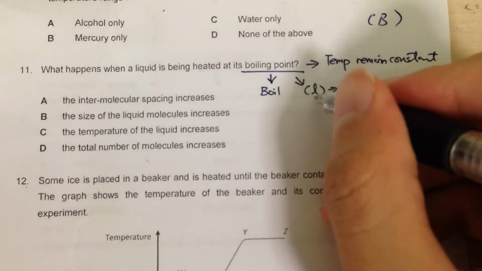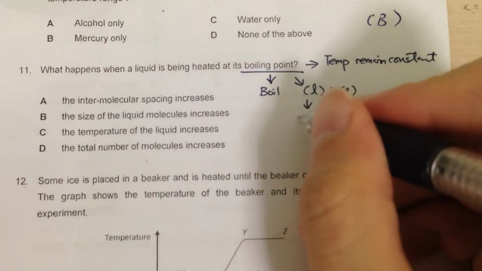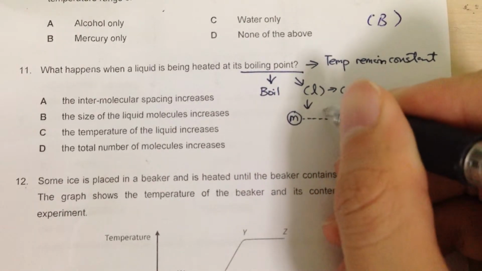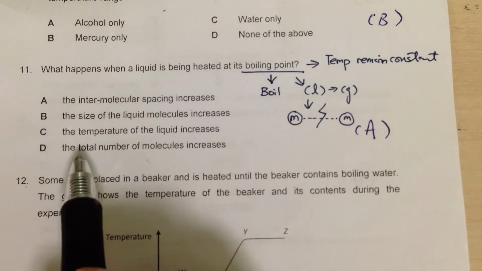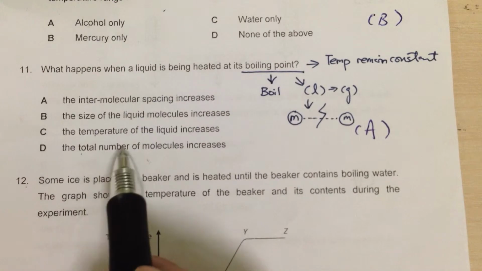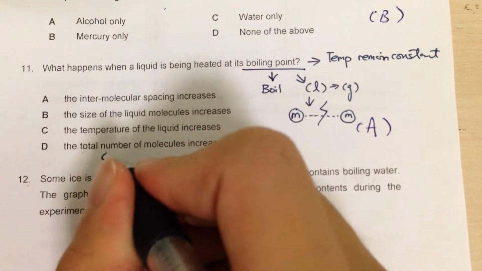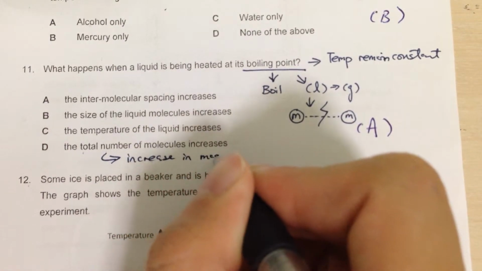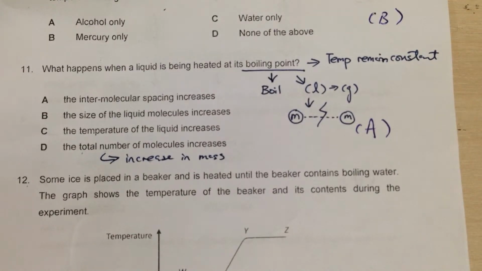And when you have liquid to gas, what happens in the molecule? Basically, the molecules will become longer and longer and it will break. Okay, so let's look from the bottom to the top. Total number of molecules increase. Now, total number of molecules increase will only happen when you add things in. So, total number of molecules increase refers to increase in mass. Will you increase in mass when you boil things? No, right? It doesn't increase the number of particles.